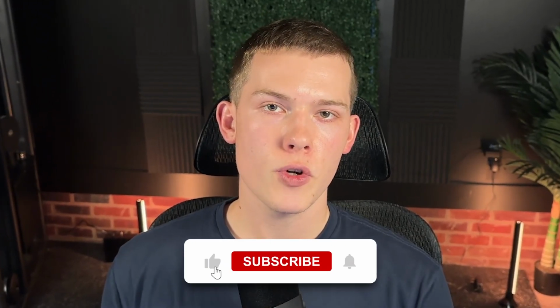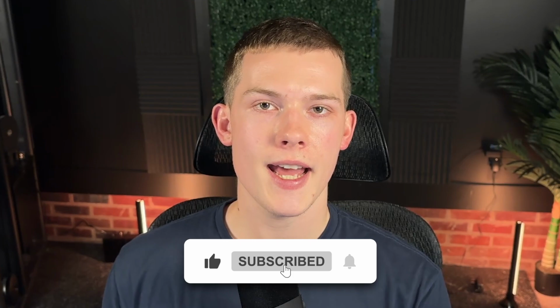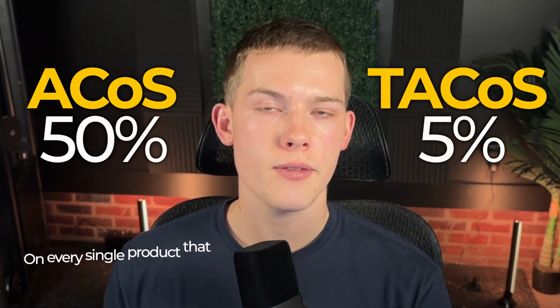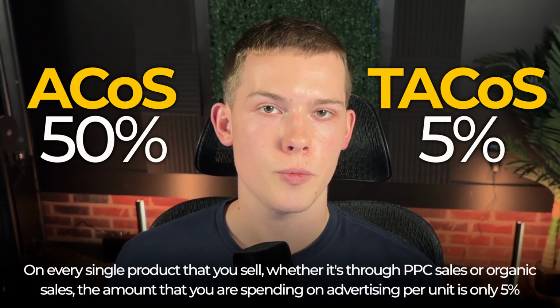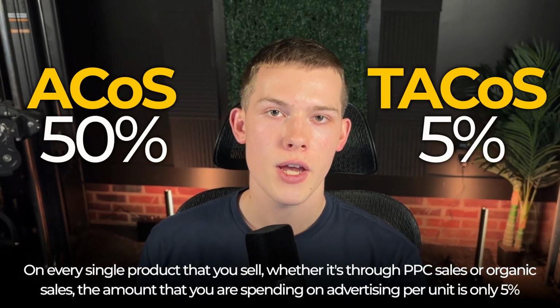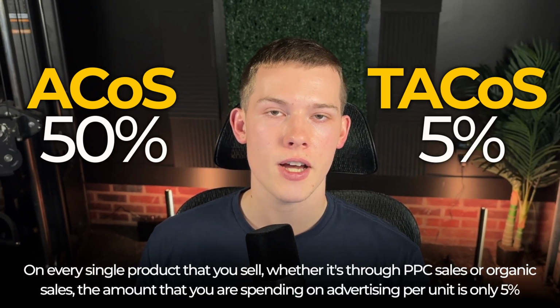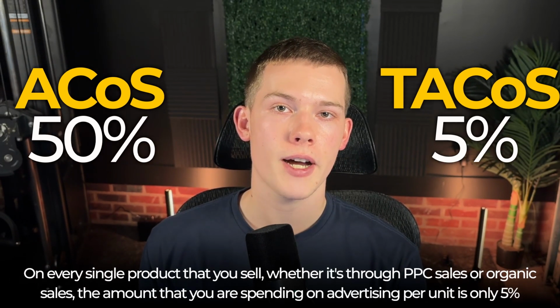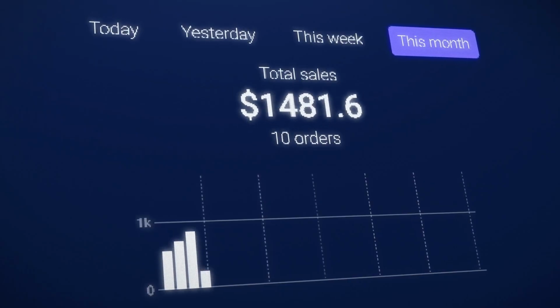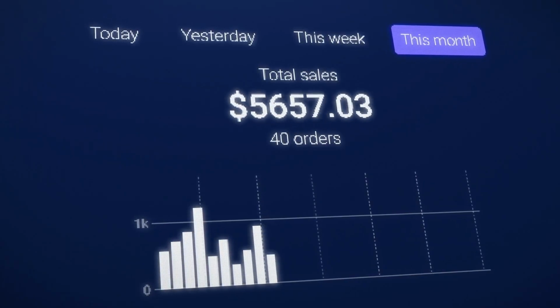TACoS is used to track the performance of your ads in relation to your total sales. It gives you a much more holistic view on how your PPC and SEO is working together. You could have a high ACoS of 50% and a low TACoS of 5%. That means on every single product that you sell, whether it's through PPC sales or organic sales, the amount that you are spending on advertising per unit is only 5%. When we look at it this way using TACoS, it's much easier to track our overall performance and profitability.